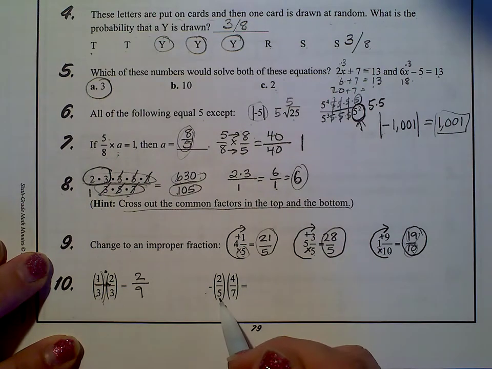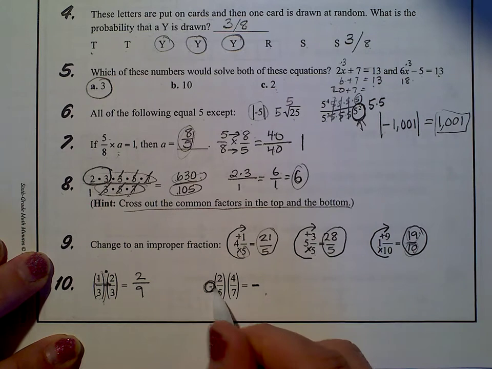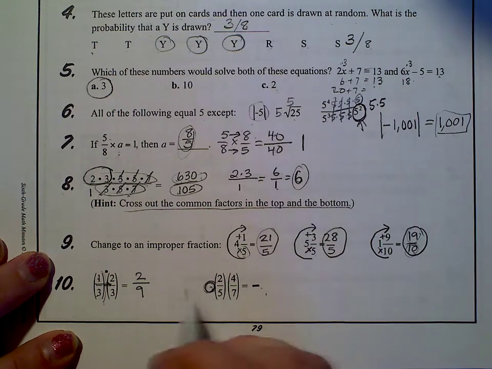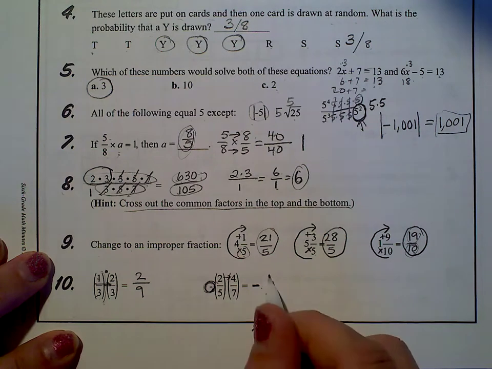Now this one is a little tricky, they have a negative number right out here. If you only have one negative number, your answer has to be negative. If this was a negative and that was a negative, your answer would be positive. So if you're multiplying and you see a single negative, the answer is negative. So I just put that over there, forget about it, and multiply across. 2 times 4 is 6.